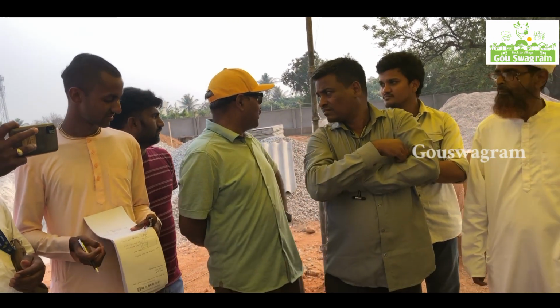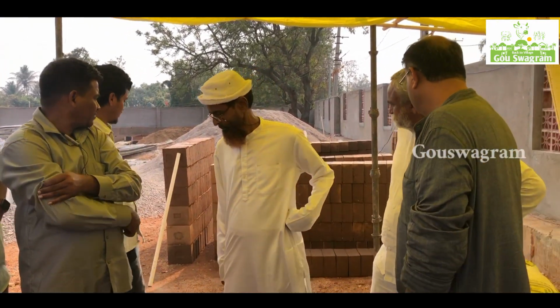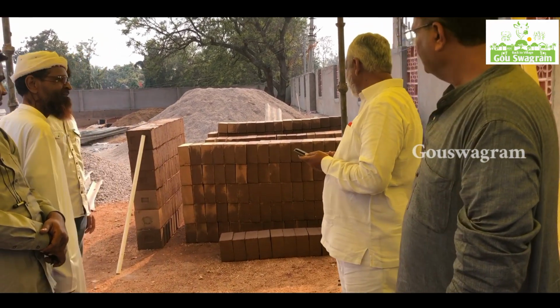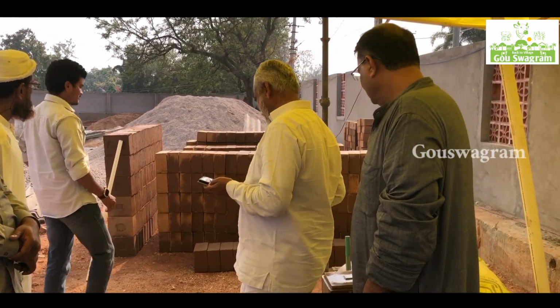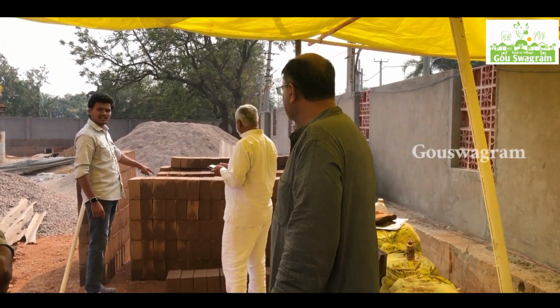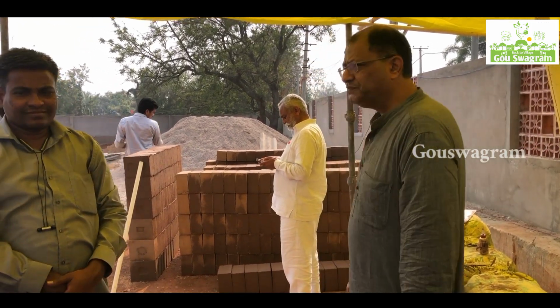Red trap bond. A lot of people don't know the meaning of it. Let us make a rat trap. You can use the 4-inch or 9-inch one.